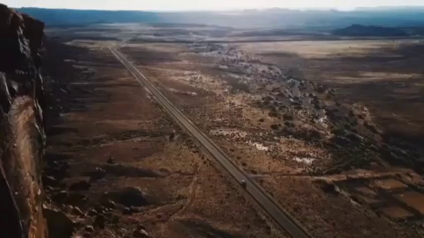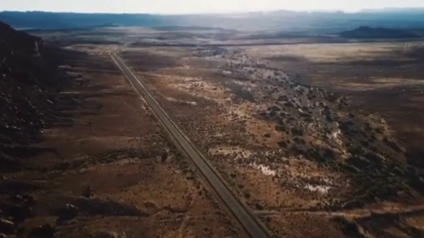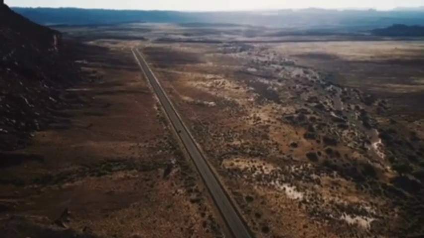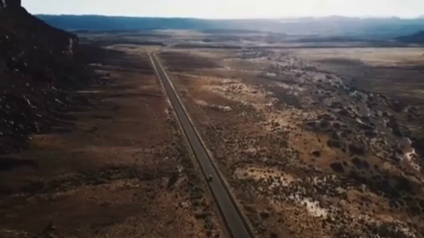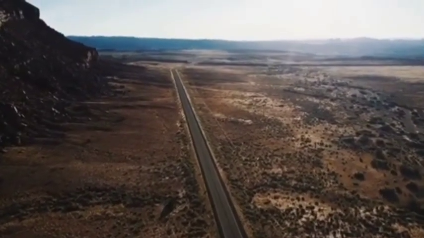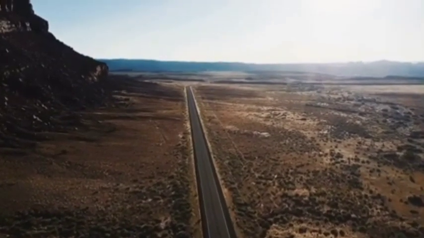As we continue to explore and learn about deserts, it becomes clear that these seemingly barren landscapes are full of life, history, and potential. From their formation over millions of years to the incredible adaptations of their inhabitants, deserts are a testament to the resilience and ingenuity of nature.